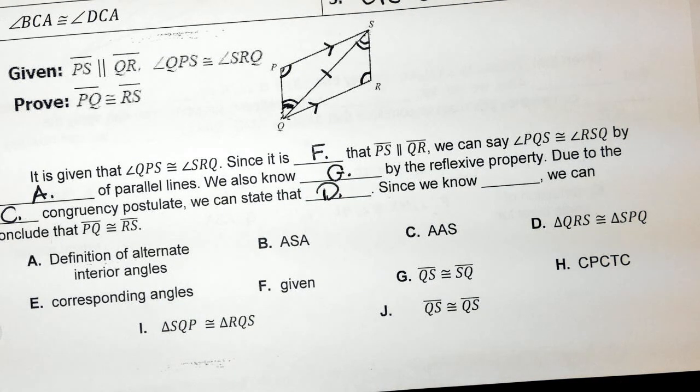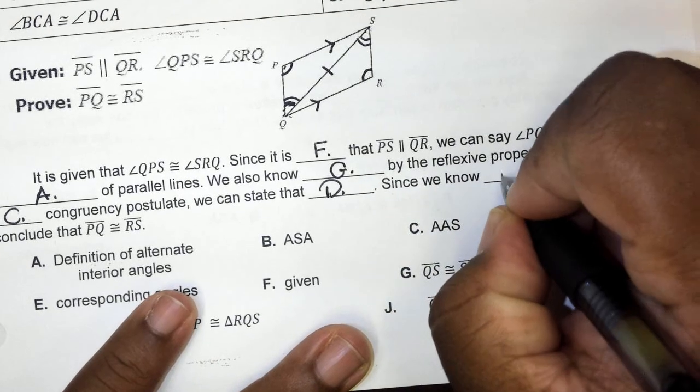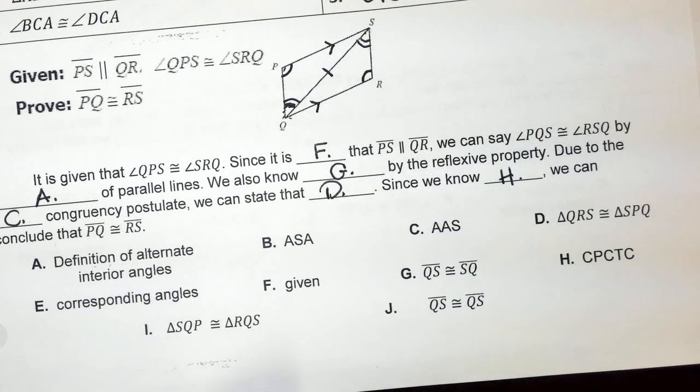And then, so this is the very last line of our proof. It's just in paragraph form. Since we know blank, we can conclude that PQ is congruent to RS, what we were trying to prove anyway. So what's the blank here? Can't hear you. Sophia, okay. Yeah. H, thank you. CPCTC.